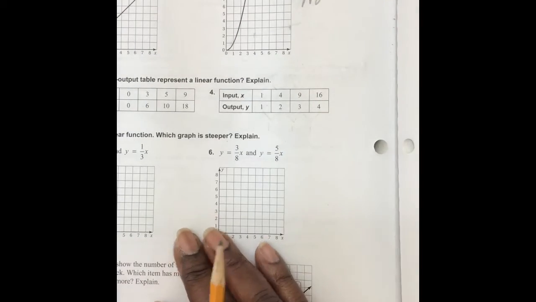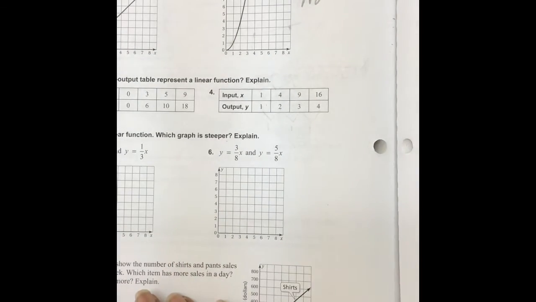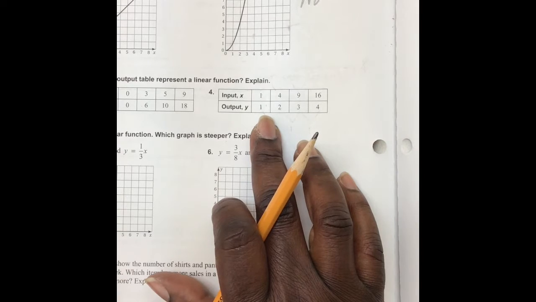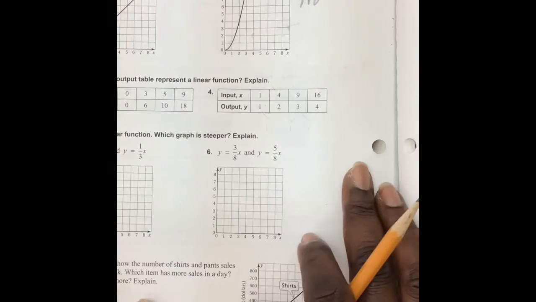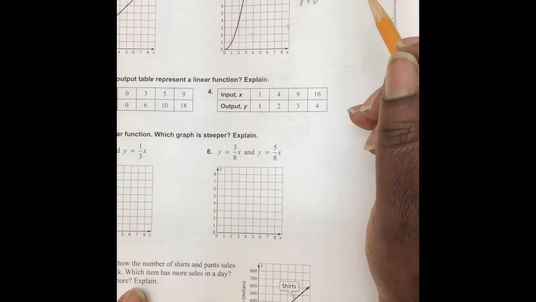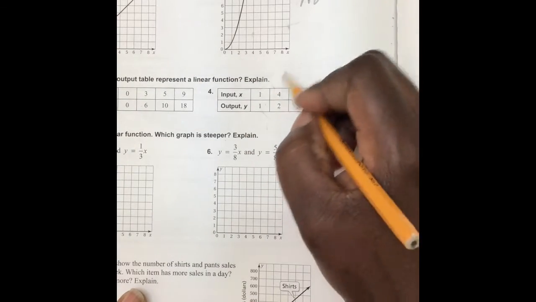Now let's take a look at these. Here it asks us to see if this is linear, and then explain. Okay, so let's take a look. We're going to create our own little graph here, and try our best by using this graph.